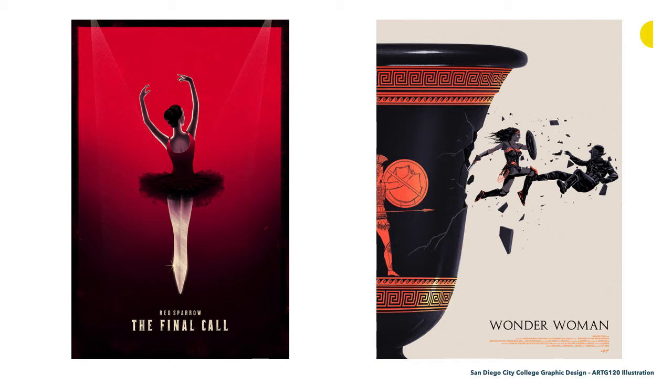So here on the left we see this example for Red Sparrow. This poster design is made from this sort of blood red color that's the dominating choice. It's a color that reflects the destruction and the violence that is involved in this film. And the remaining colors here are either complementary or sort of neutral in the background.